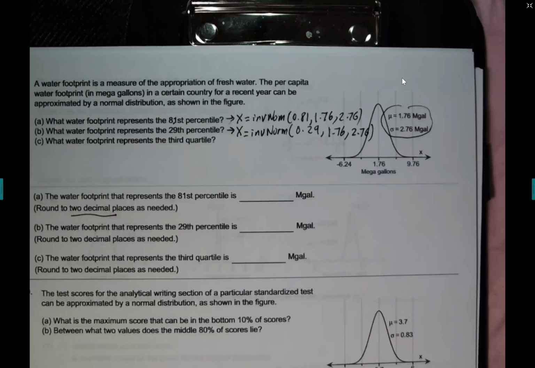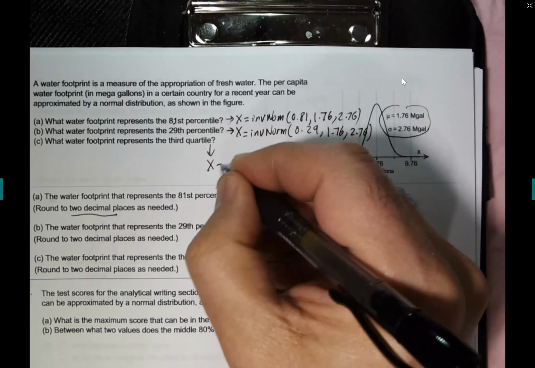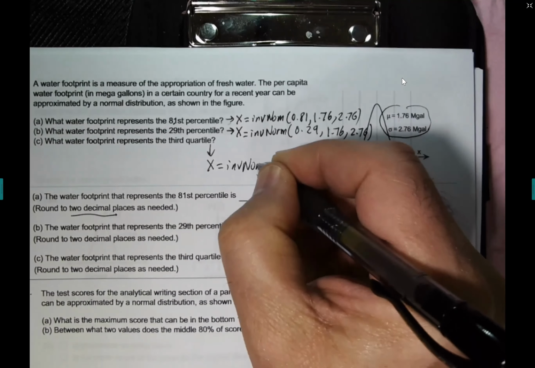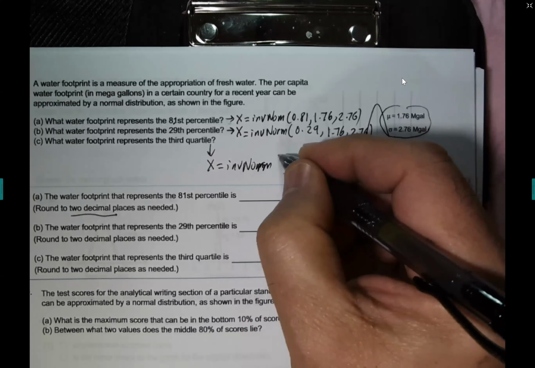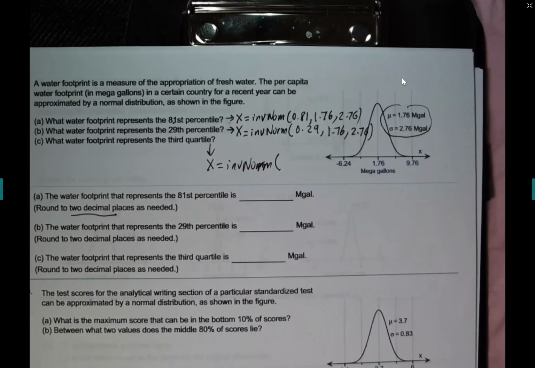Okay, let's see if you still remember from chapter 2. What water footprint represents the third quartile? Do you guys know what percent is the third quartile? Third quartile, third quarter. There is a percentage for this one. 50% is the median.